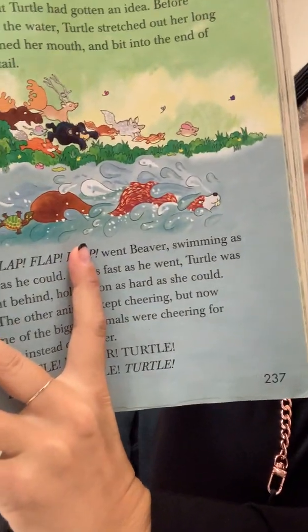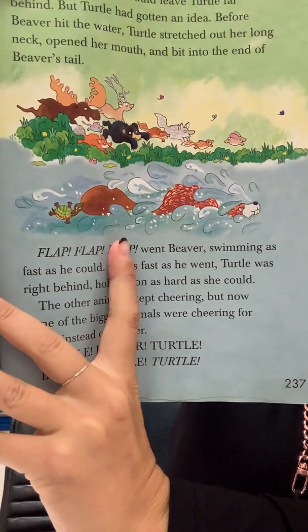Turtle, Beaver, Turtle, Turtle, Turtle. So Turtle was right behind because she had a hold of Beaver's tail. Soon, Beaver was halfway across the pond. Even though Turtle was still holding on, it looked as if Beaver would still win the race.